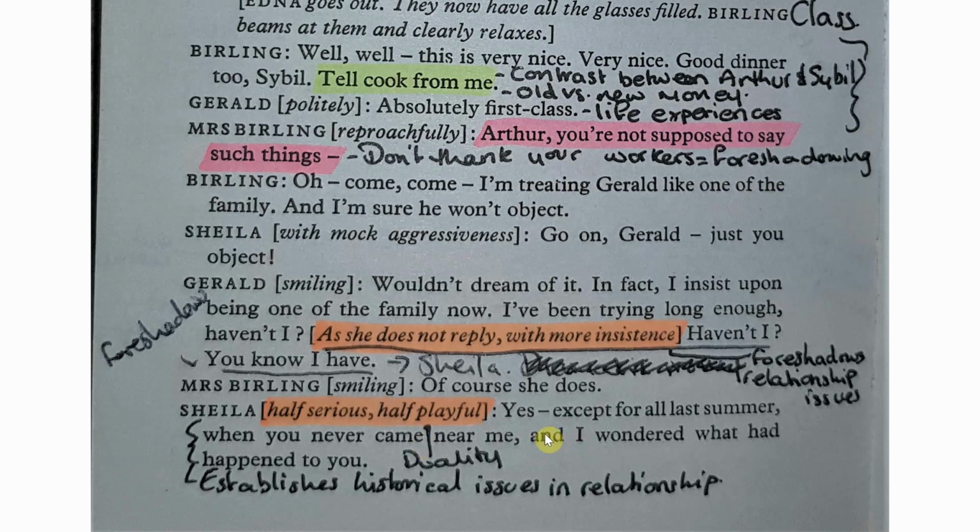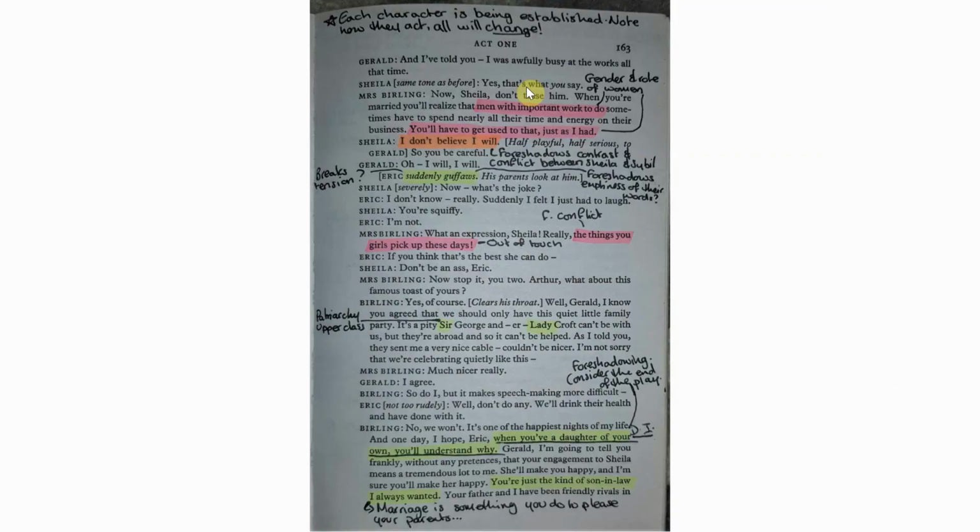She says, "Yes, except for all last summer when you never came near me and I wondered what had happened to you." Now the way that she's directed to deliver this, half serious, half playful, this duality talks about how she believes underneath that there is something serious going on. There is something that has genuinely worried her, but at the same time, she feels she needs to come across as playful, innocent, and childish. So she's trying to cover up her feelings a little here. But this establishes a historical issue within their relationship.